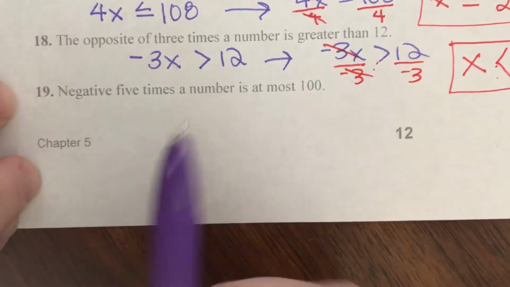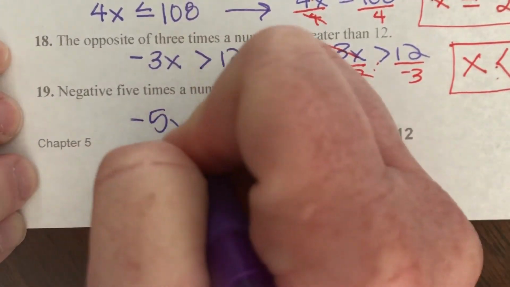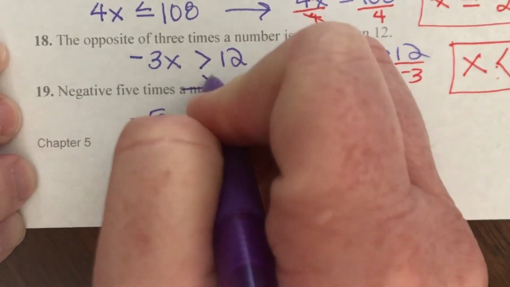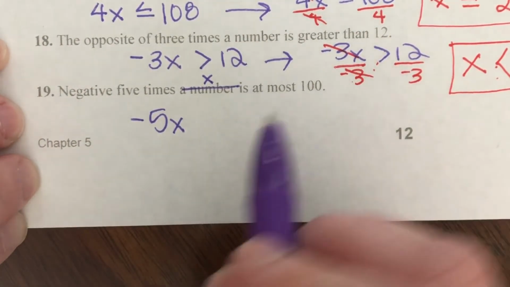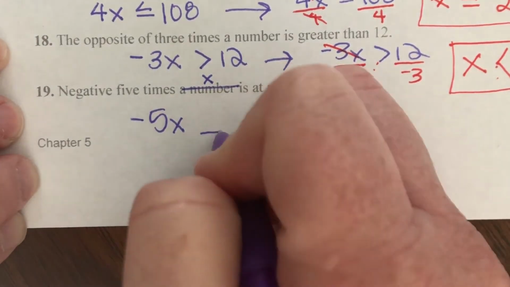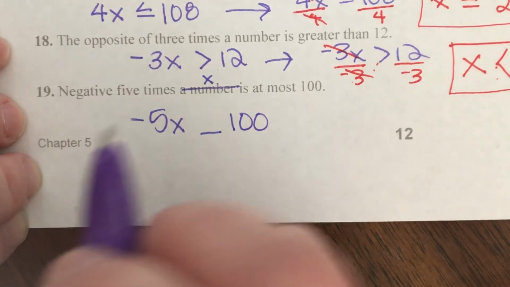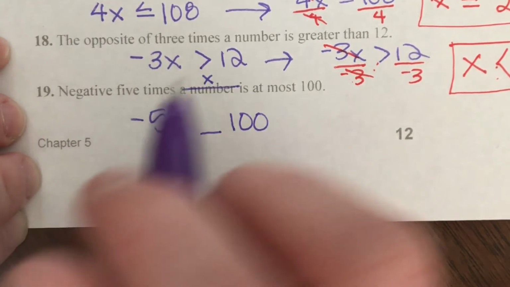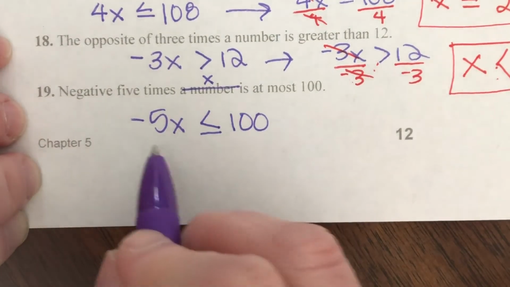All right, negative 5 times a number. The number is always x or whatever variable you want to use. Is at most 100. So it can be equal to 100, or it can be less than 100, but the most it can be is 100. It can't be more than 100. So it can be less than or equal to 100. So this is our inequality.